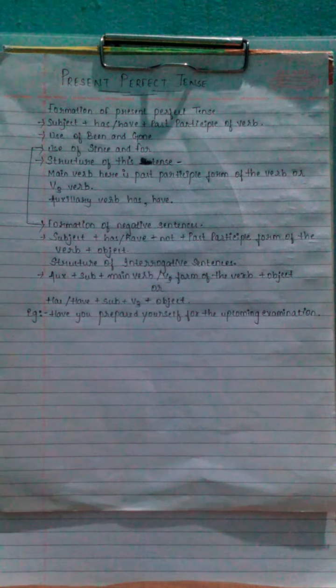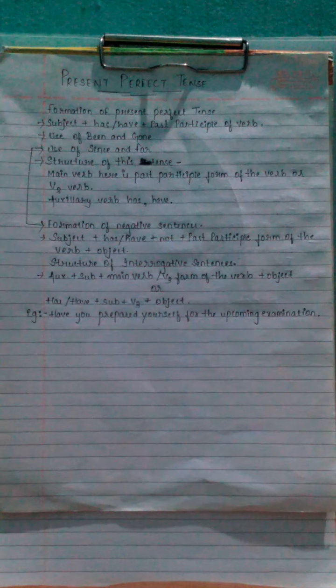Let's discuss how to frame negative sentences. Or you can say, the structure of a negative sentence is subject plus has or have plus not plus past participle form of the verb plus object. For example, Smita has not brought her notebook to school. Another example here, they have not gone home.